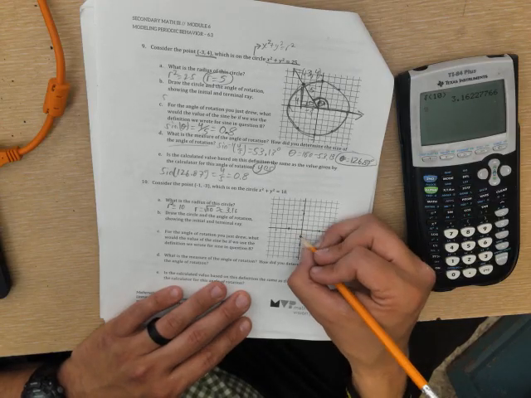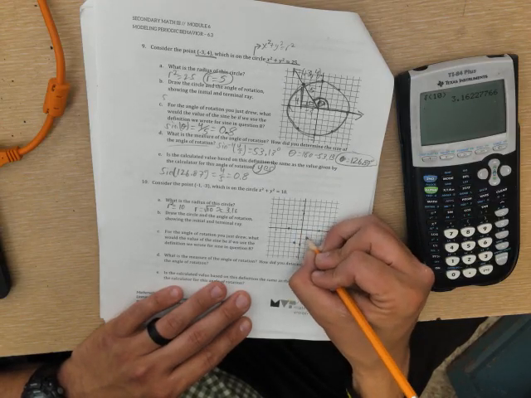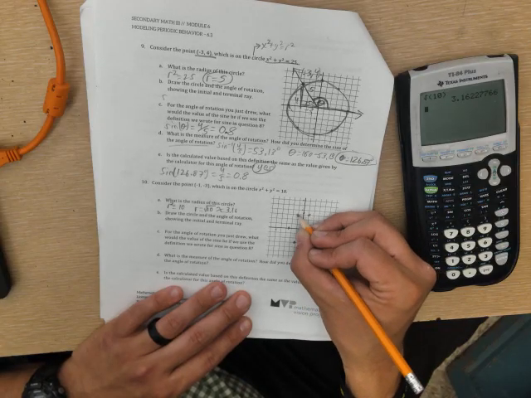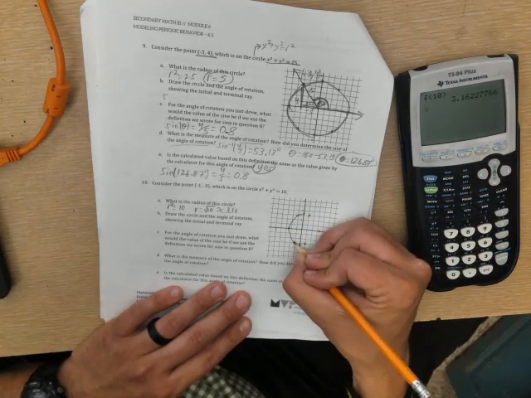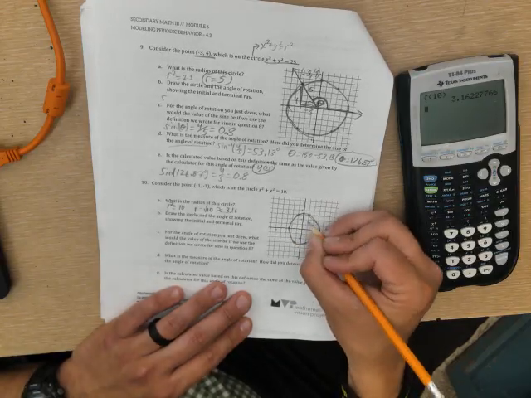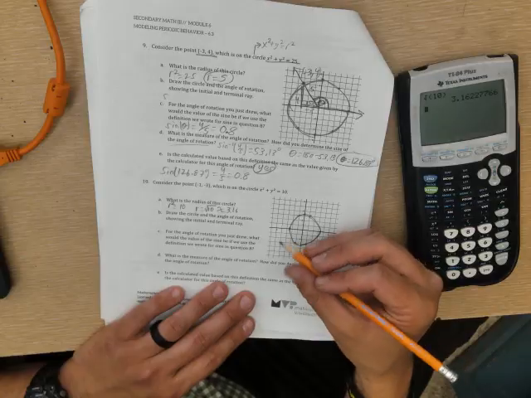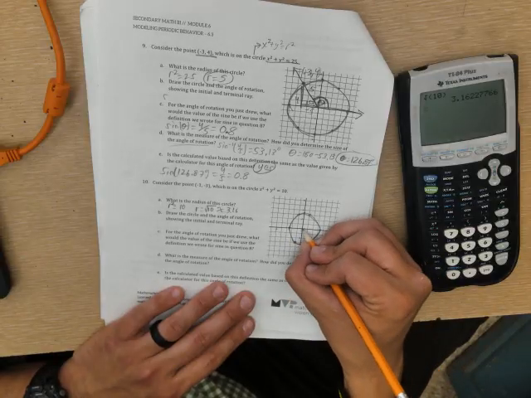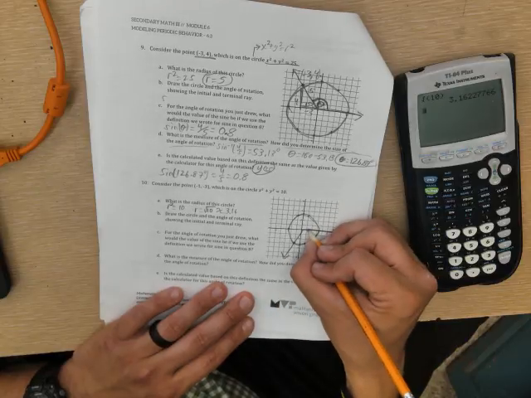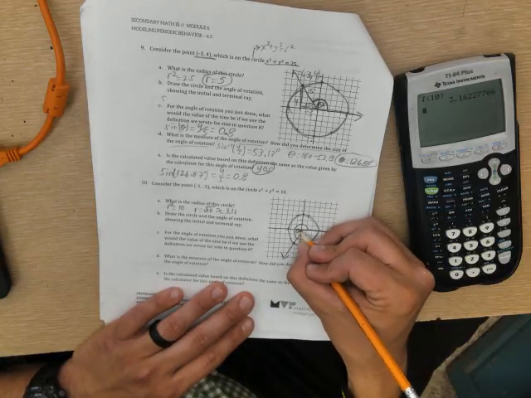And I know (-1, -3) is a coordinate. So my circle looks something like that. Now I know I have the coordinate (-1, -3). My ray looks like this, and that's my angle theta.